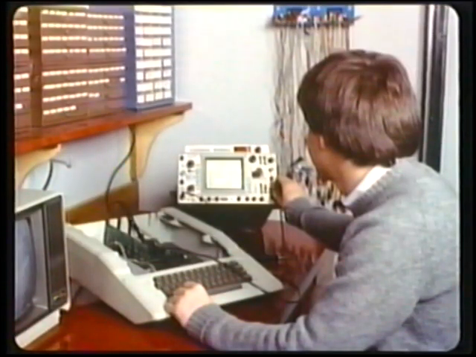Perhaps the most common use for an oscilloscope is the measuring and viewing of electronic signals. This oscilloscope aids technicians in the repair and adjustment of computers, televisions, radios, and other electronic equipment.